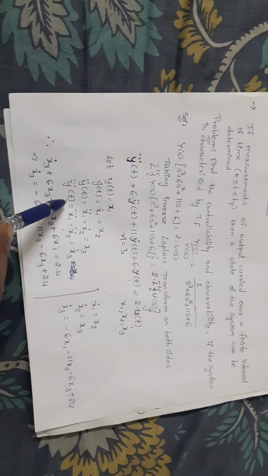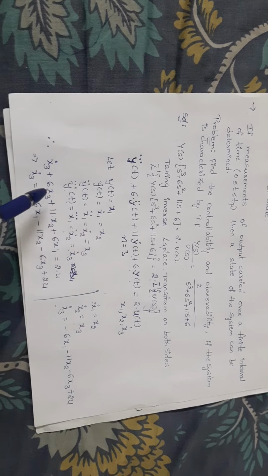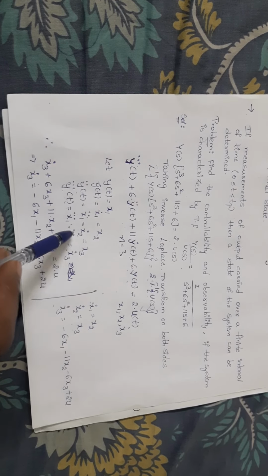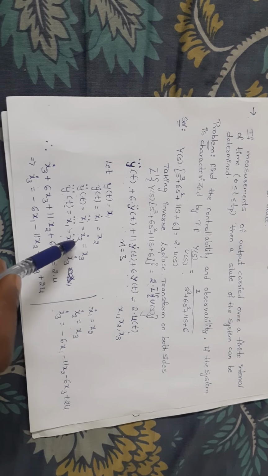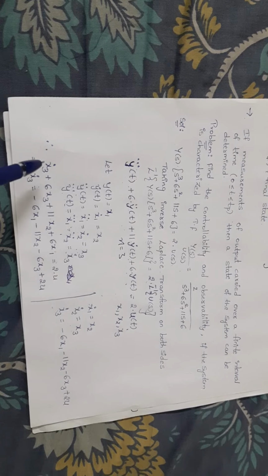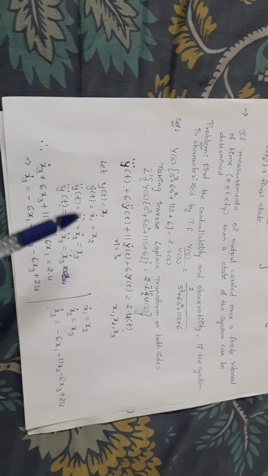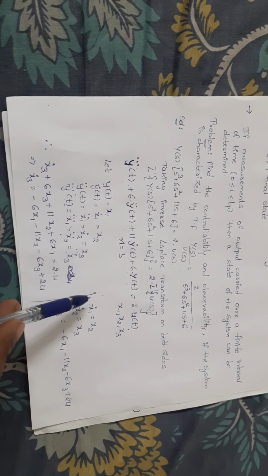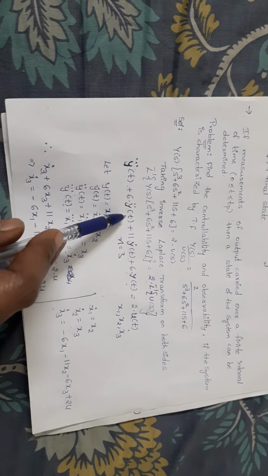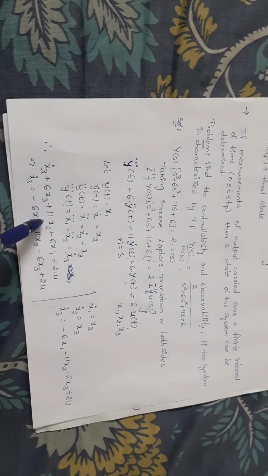Y triple dot of t is x3 dot, plus 6 into y double dot of t, which is x3. Which term do we substitute? The term without the dots, that is x3, because we want x3 dot in terms of x1, x2 and x3. So in place of y double dot of t, I substitute x3.